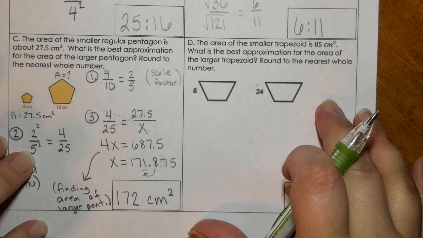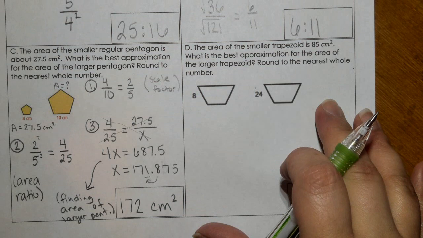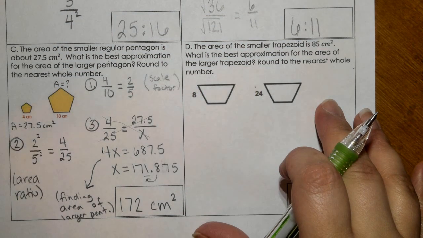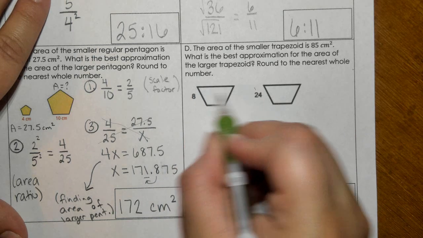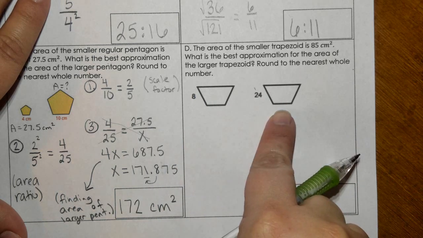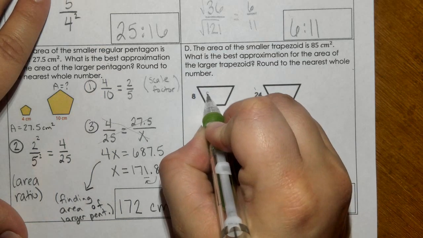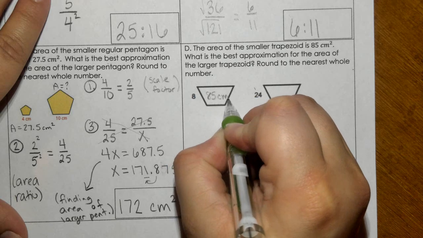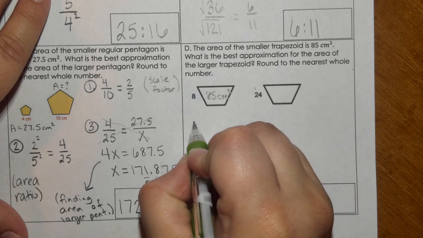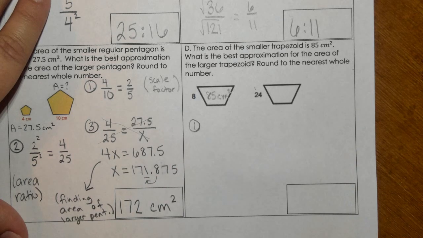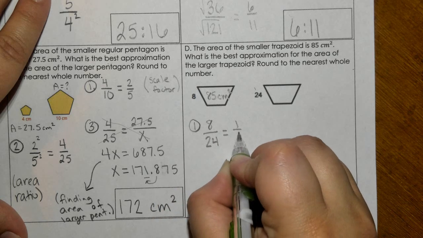This one is very, very similar to what we just did. The area of the smaller trapezoid is 85 centimeters squared. We're going to go with this as the smaller one just because when you compare the sides, you know that 8 is smaller than 24. They do look pretty much the same. They're not congruent, they're similar. So this is 85 centimeters squared. So step 1, got to find the ratio, the scale factor. So 8/24 becomes 1/3.